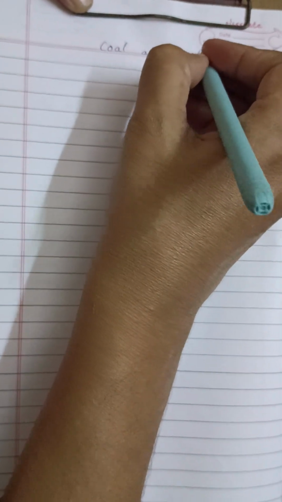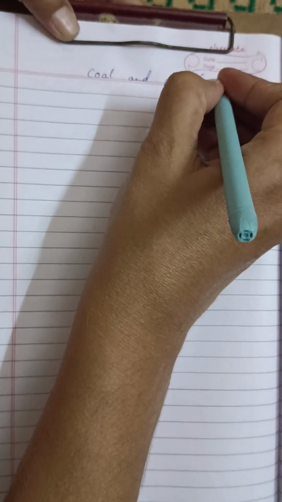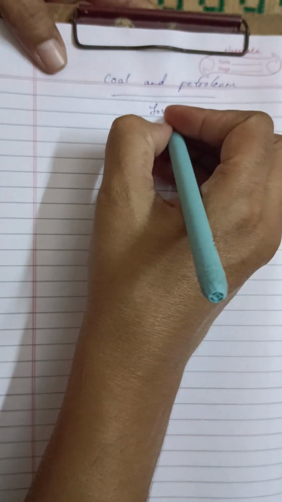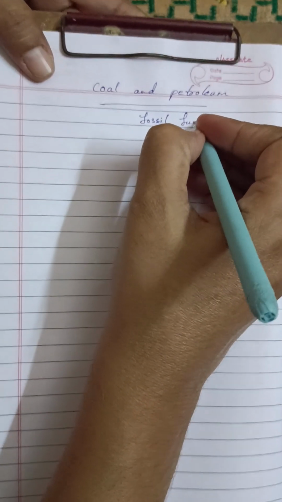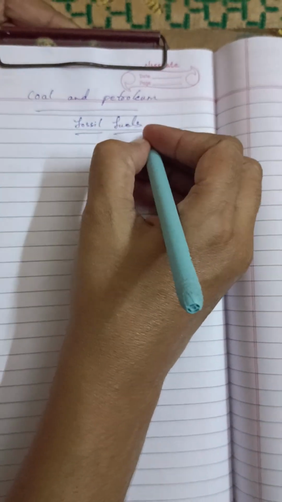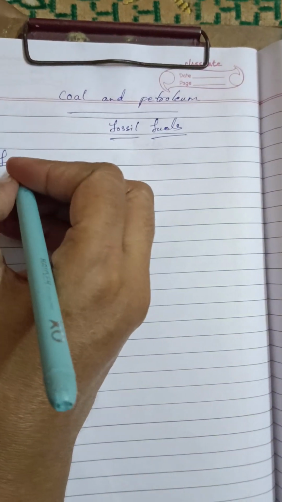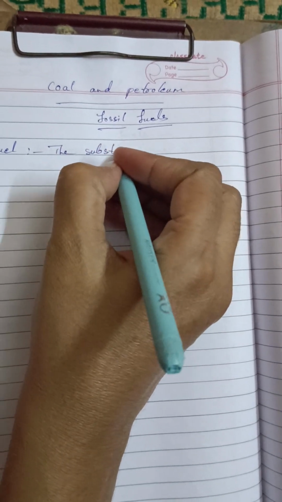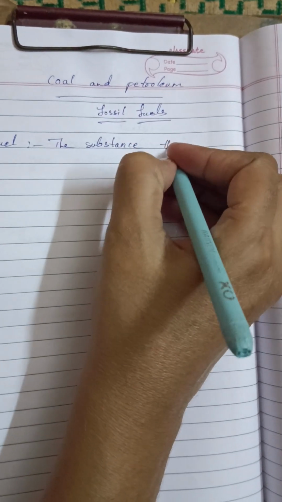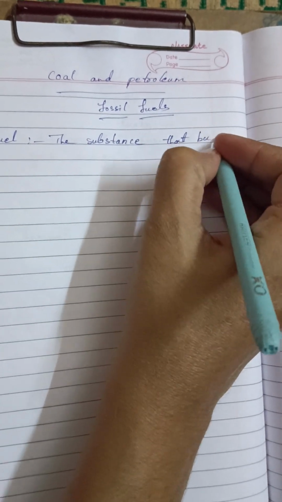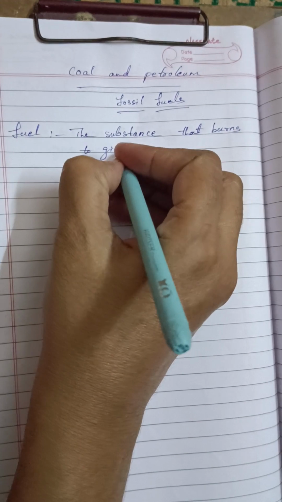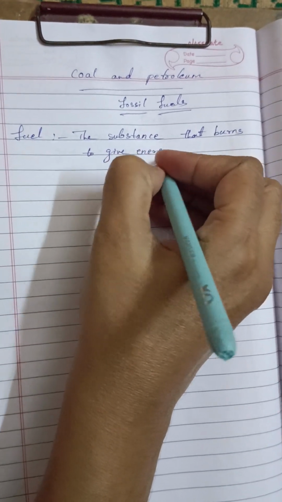So coal and petroleum of class 8th, right? These coal and petroleum are nothing but the fossil fuels. So what is fossil? What is fuel? Fuel is nothing but the substance that burns to give energy. The substance that burns to give energy is called fuel, right?